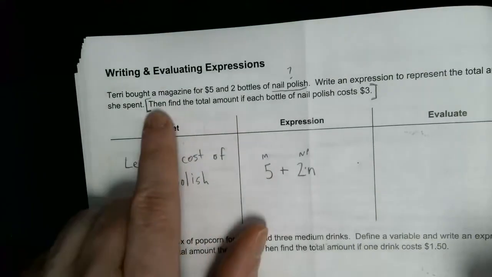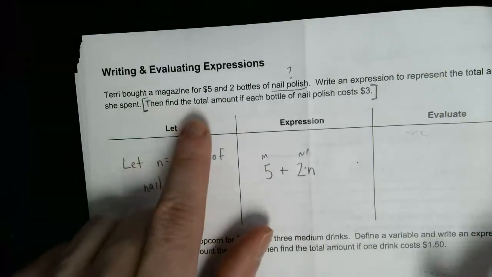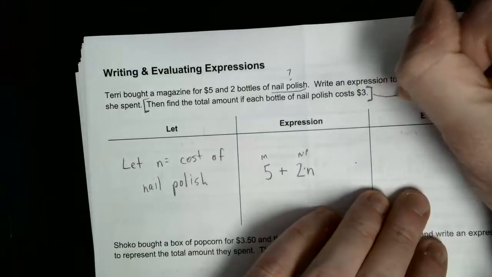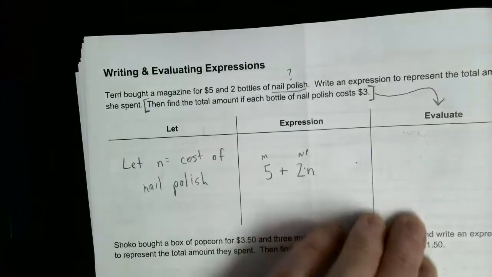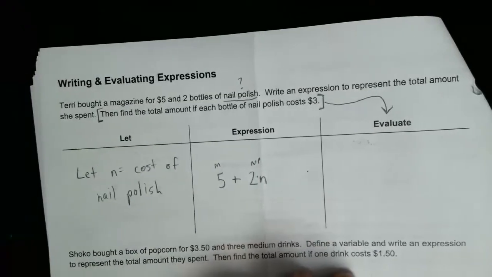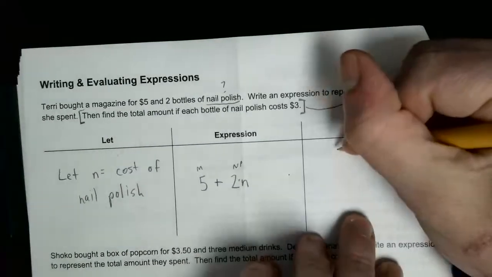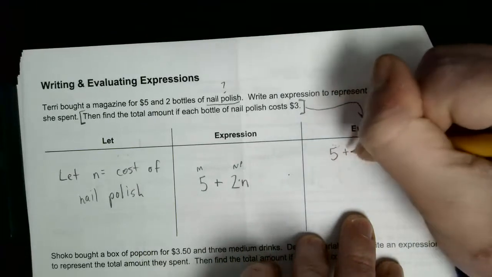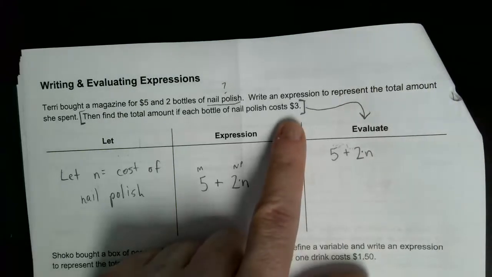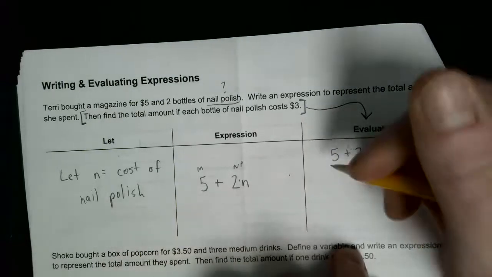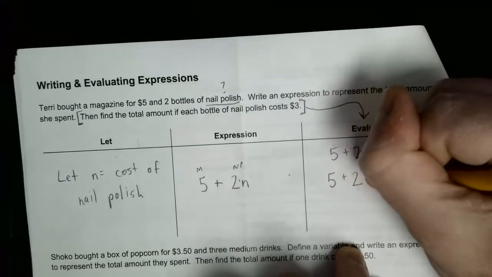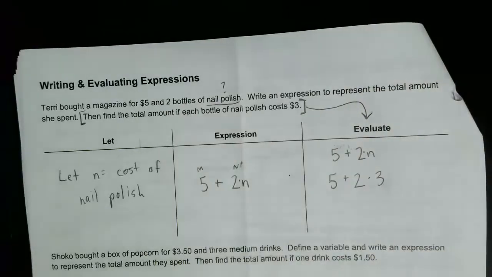However, oh, look, there's a little sentence here. It says, then find the total amount if each bottle of nail polish costs $3. So we're going to save this last sentence until we evaluate. We're going to use this expression to find the total cost of what she spent. We're going to start with the expression. 5 plus 2N, 2 times N, sorry. Each bottle of nail polish costs $3. Our next step is to substitute in 3 for N. 2 times 3. And then we do our order of operations.